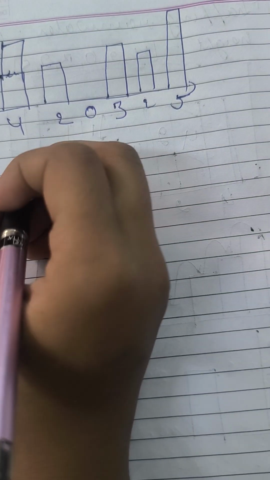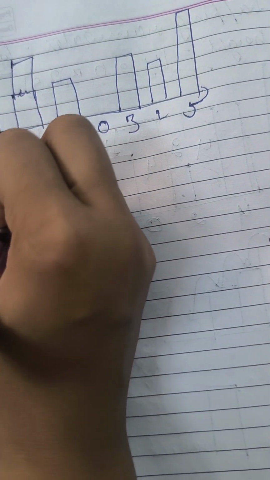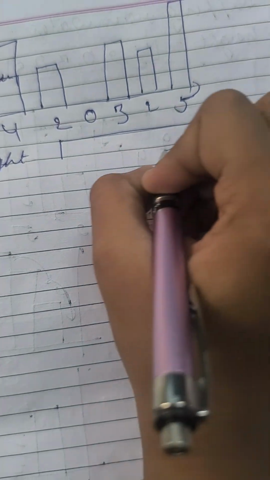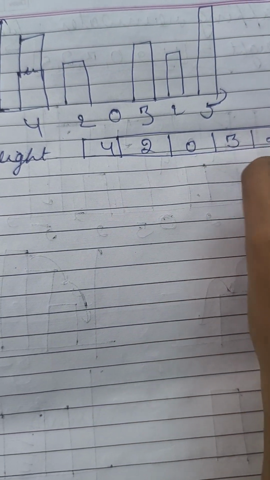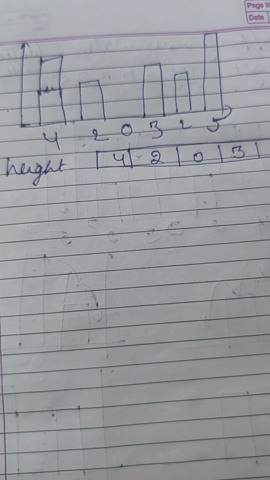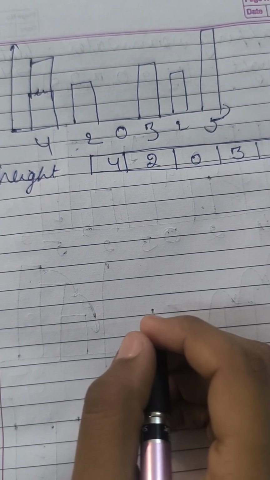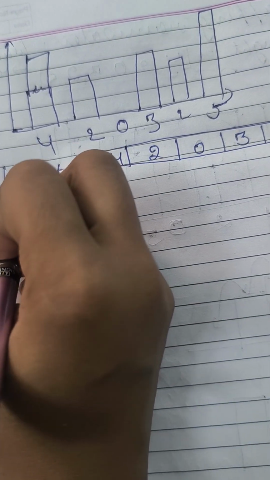Okay, so first of all I am taking out the left max of every element. The heights of the array are given over here: 4, 2, 0, 3, 2, 5. Now I am going to take the maximum of left max.